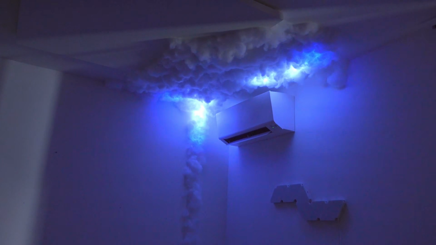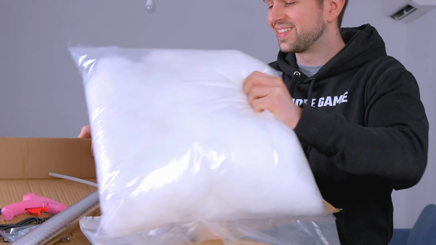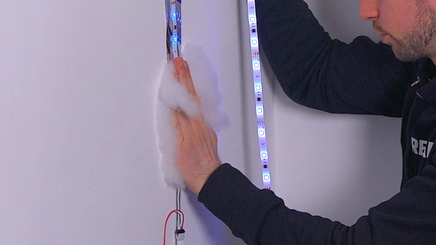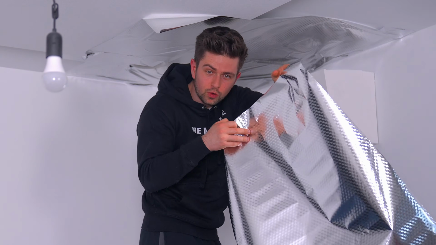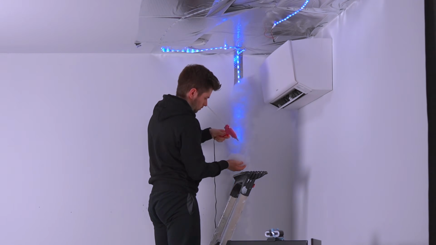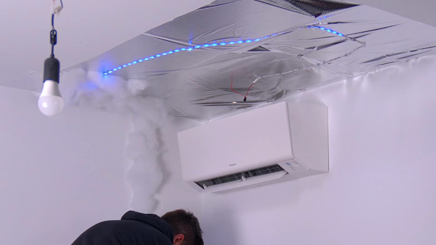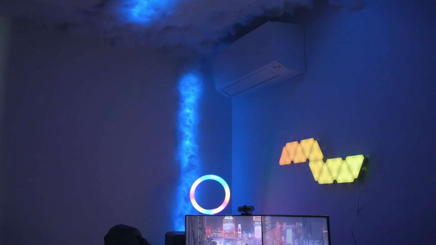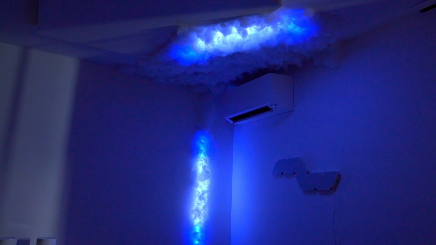Now, these clouds are from AliExpress. It's from a setup I built. And basically what arrived was cotton batting, then a glue gun to stick them to the wall. It also came with a foil to stick on the ceiling so that you can glue them without actually destroying all your paint. However, after using the glue gun for a few minutes, I decided to use my stapler gun and completely destroy my ceiling. But it was very effective. The cloud ceiling looks extremely satisfying. So this is a great addition to a setup.